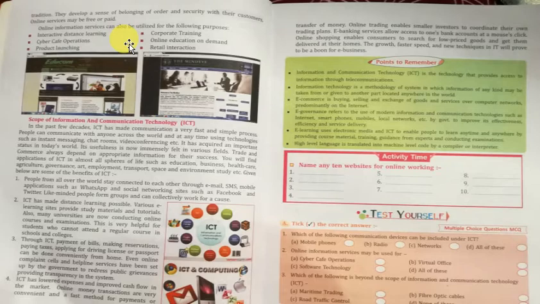That is, you can view any video from the comfort of your home, even if you are in any village. Okay, that is distance learning. Next, cyber cafe operations. You might have visited cyber cafes. Okay. Next is product launching. Product launching is also done through online information services. Okay. Corporate trainings are done, online education on demand, and retail interaction.